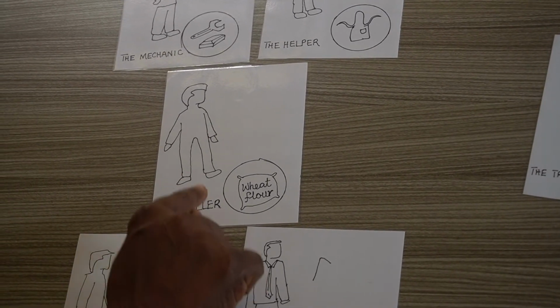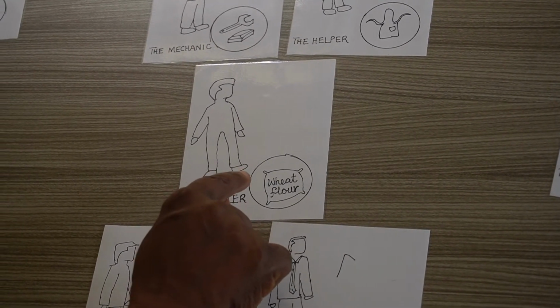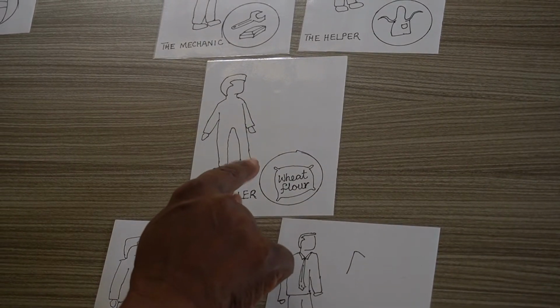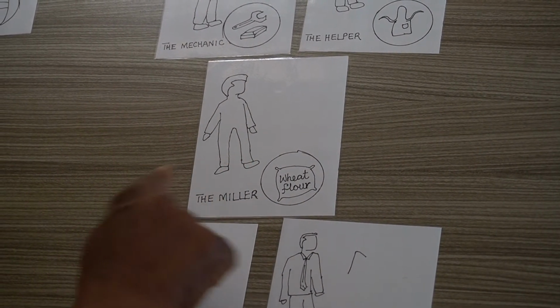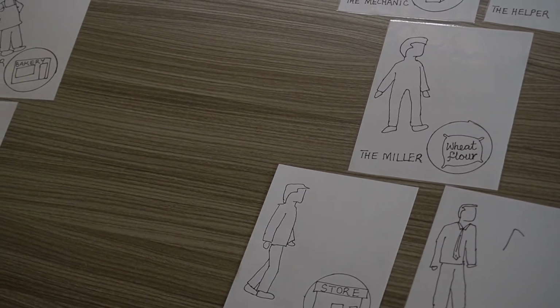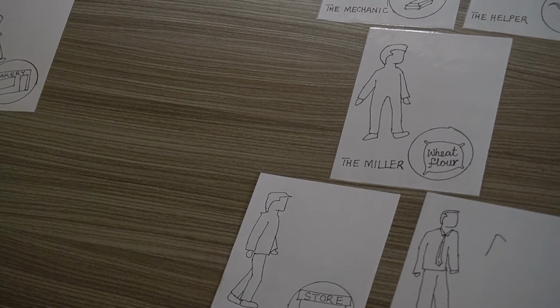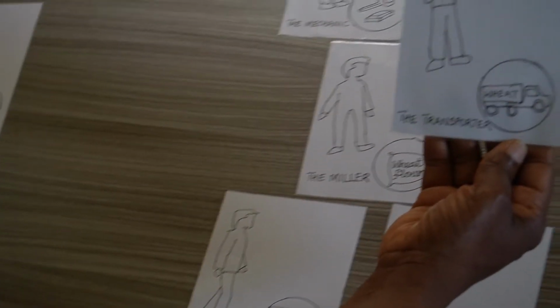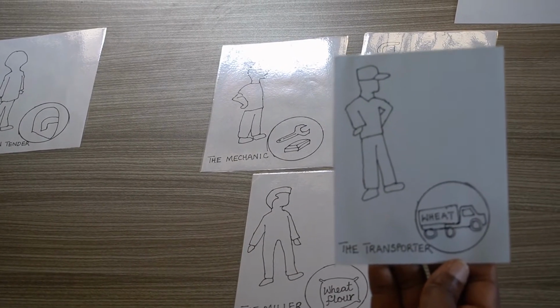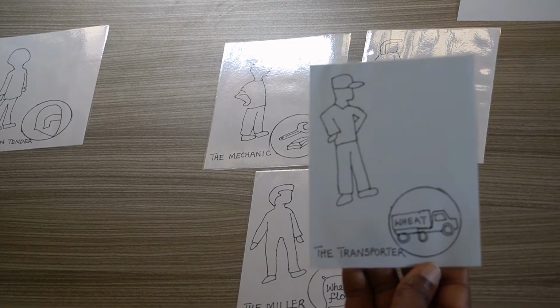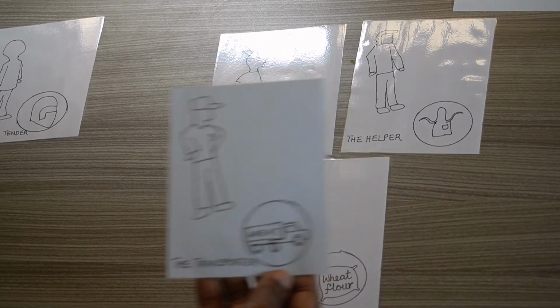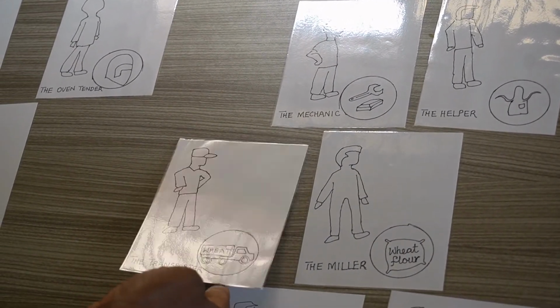The miller himself needs a transporter to get it to the baker. Here is a transporter that helps the miller to take the flour to the baker.